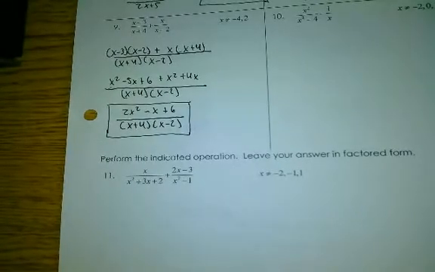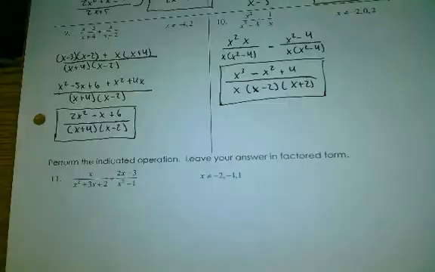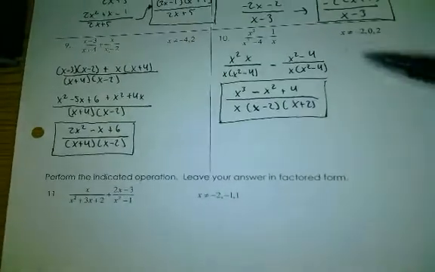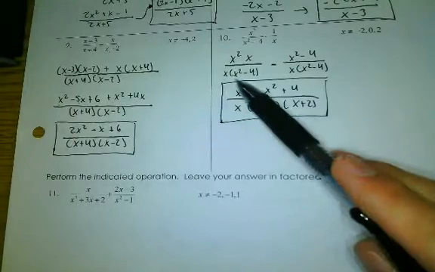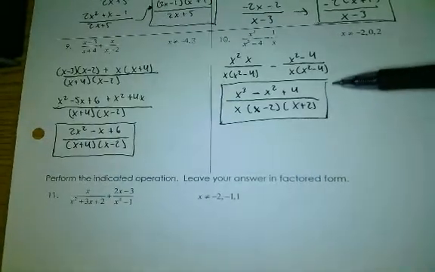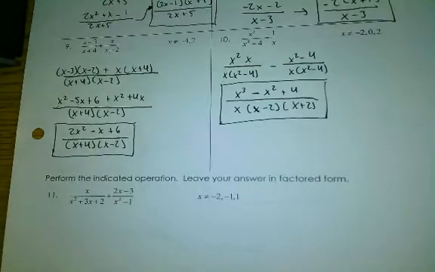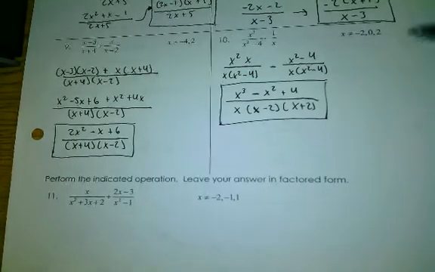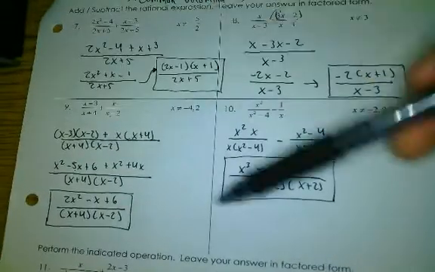Alright, you want to try number 10 on your own? Try number 10 and then come back and check the answer. So check your answer. You should have been getting the common denominator of x times x squared minus 4. And when you combine like terms, you get on the numerator x to the third minus x squared plus 4. And on your denominator, you get x times x minus 2 times x plus 2. Notice how the domain, I've already kind of found it for you, so I think by now you've had enough practice. But for all of them, I went ahead and found the domain. I told you what x could not equal.